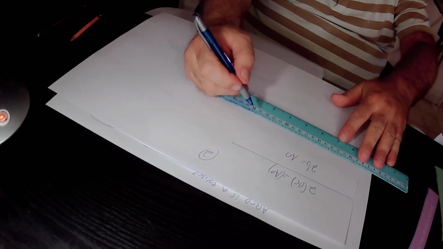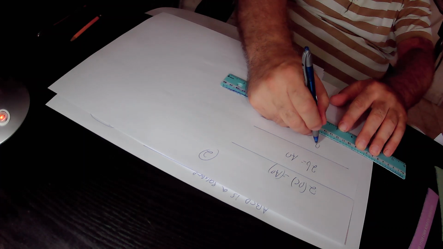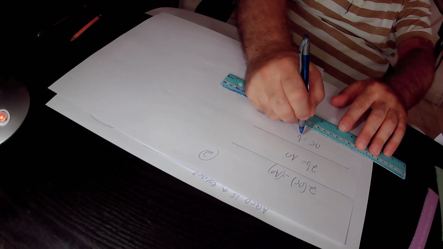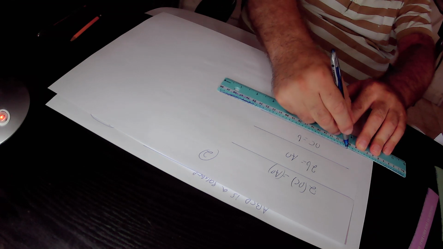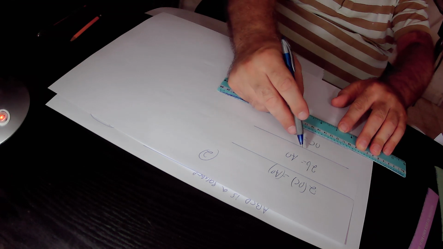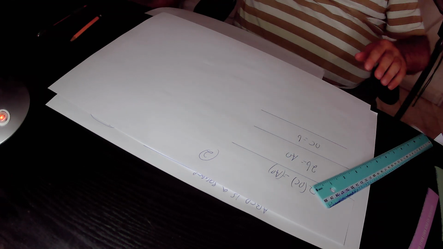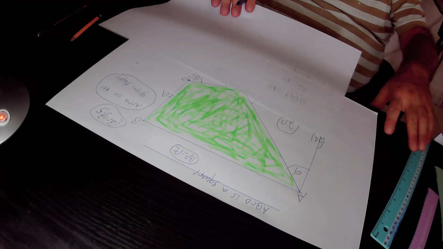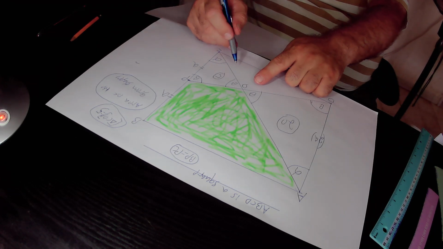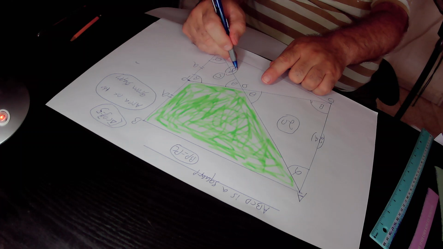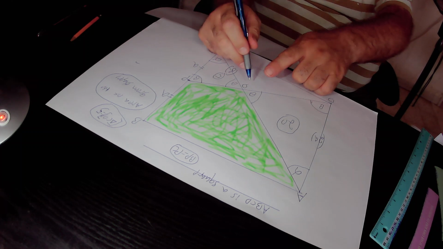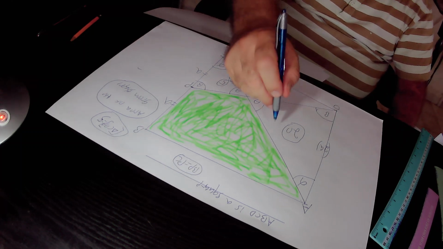According to our definition, OC equals B. If OC equals B, then AO equals 2B.